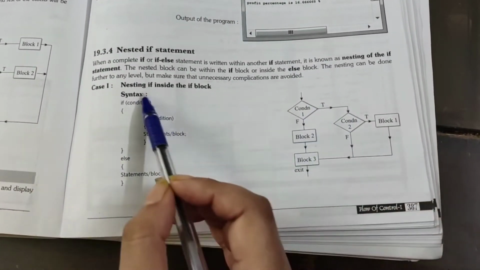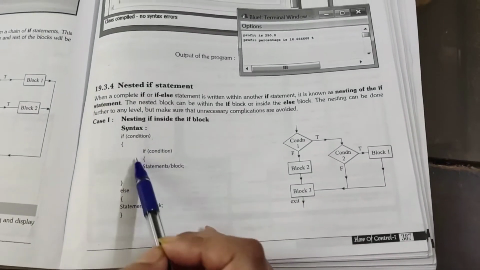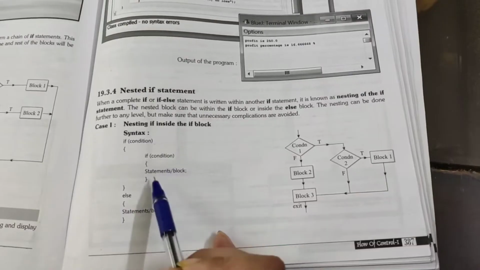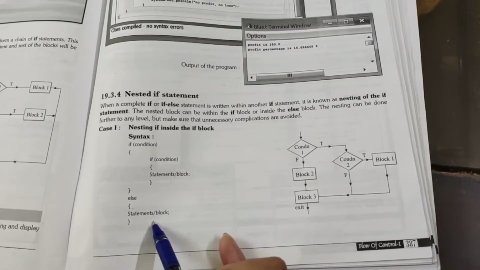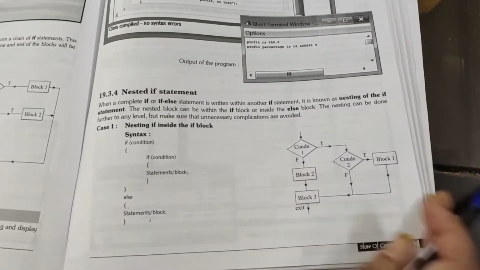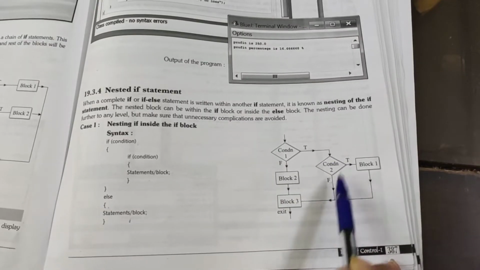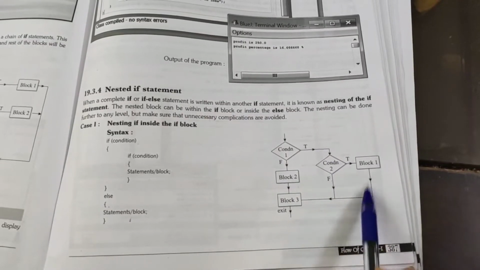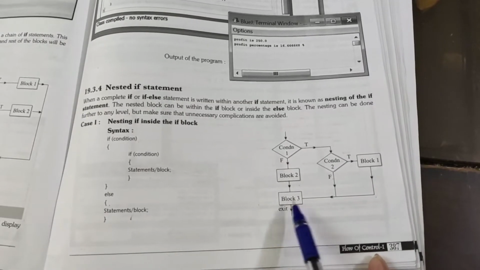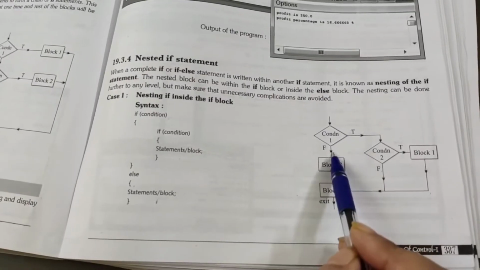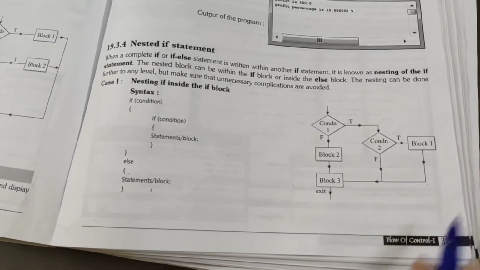Let's see that. Here in the nesting statement, that is if condition, again we are mentioning an if statement, then if both conditions are false, then the else statement will execute. You can see the block here. If the condition is true, then the second condition will be checked. If the second condition is true, then block 1 will execute. Otherwise, it will get out of the statement. If the condition is false, then block 2 will execute and then it will get out of the statement.